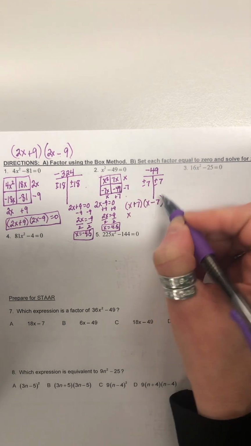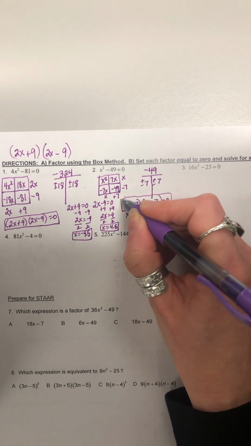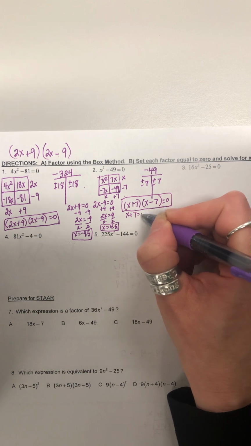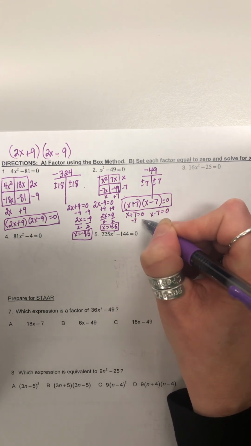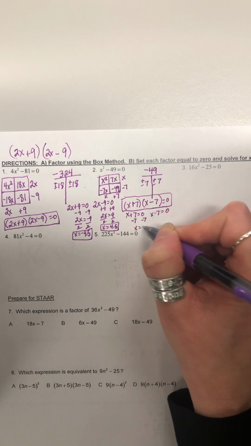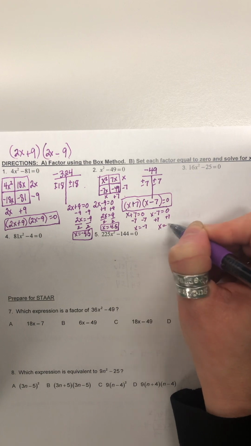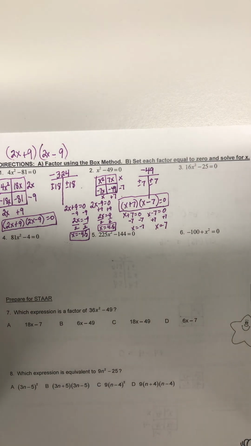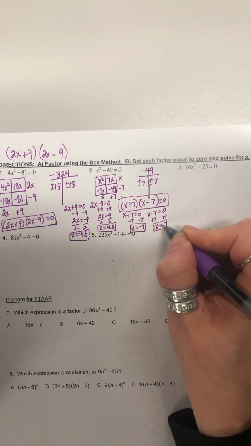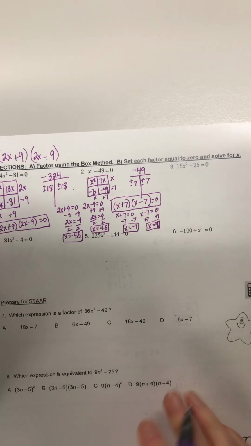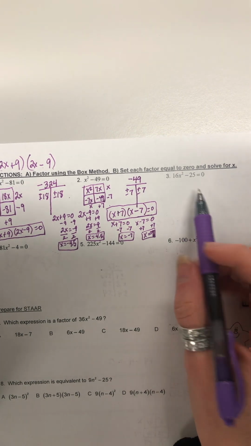And if I set that, my first answer, equal to 0, set both factors equal to 0, and get the x by itself: minus 7, x equals negative 7; plus 7, x equals 7. So there are the answers: x equals negative 7 and x equals positive 7. Okay? Now, let's look at this next one.